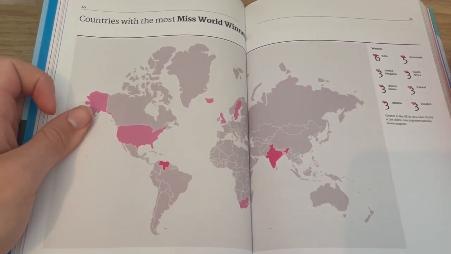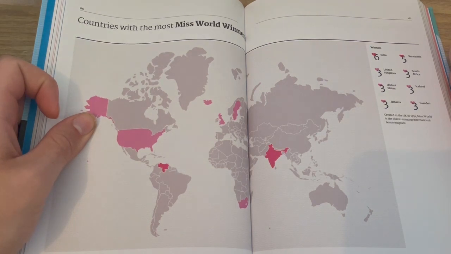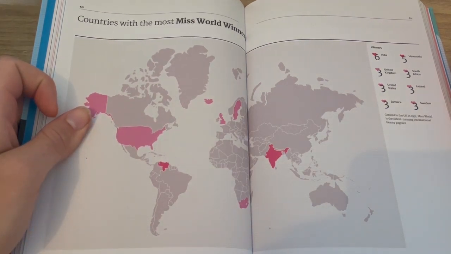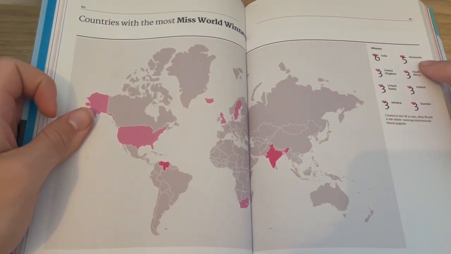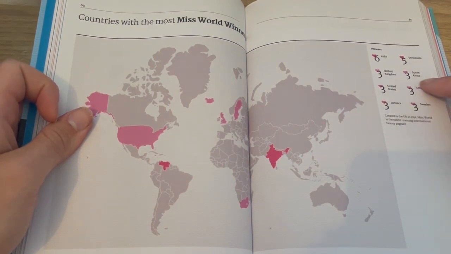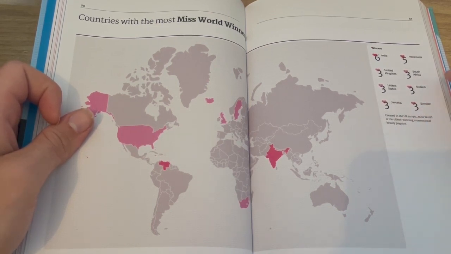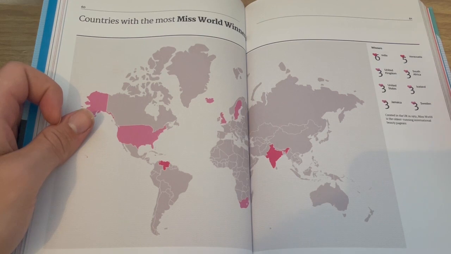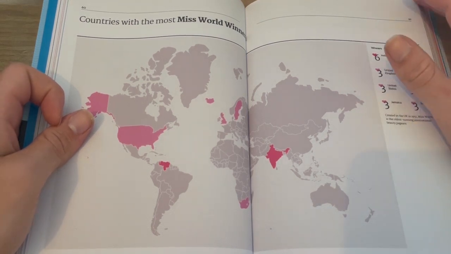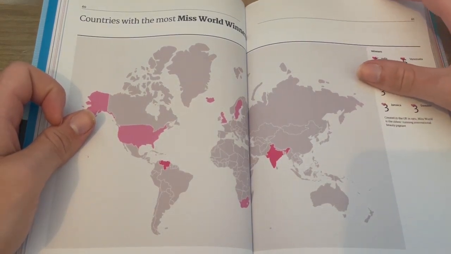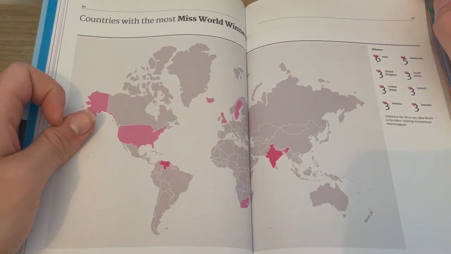Countries with the most Miss World winners. So India has had 6, Venezuela has had 5, the UK has had 3, South Africa's had 3, United States 3, Iceland 3, Jamaica 3, Sweden 3. I'm guessing that's just the most. There are obviously going to be countries that have had 2 and 1 winners as well, but yeah, that's interesting. India with 6.